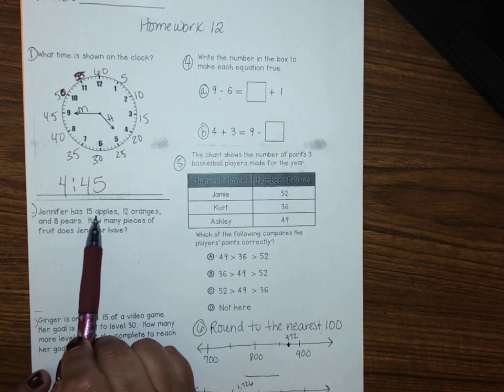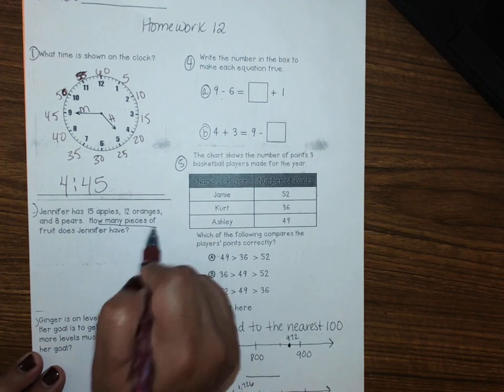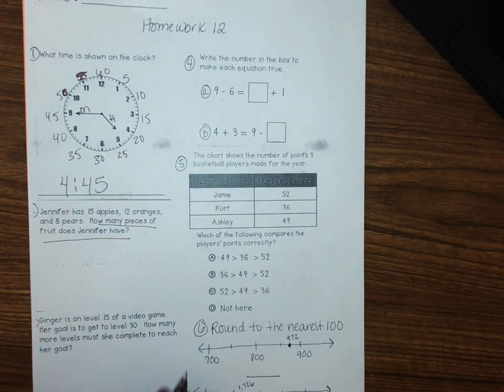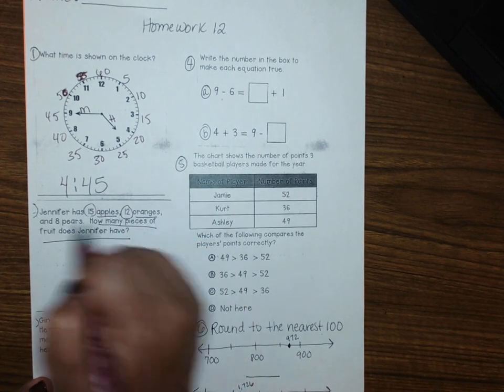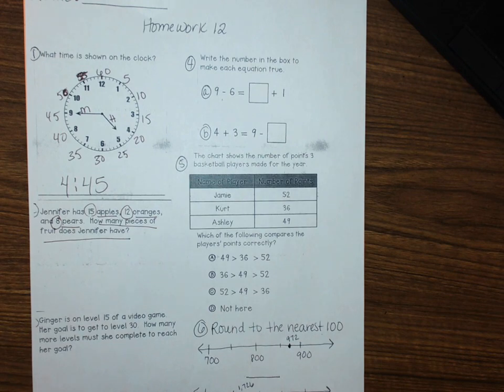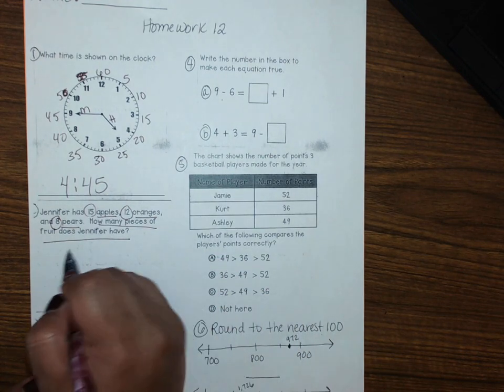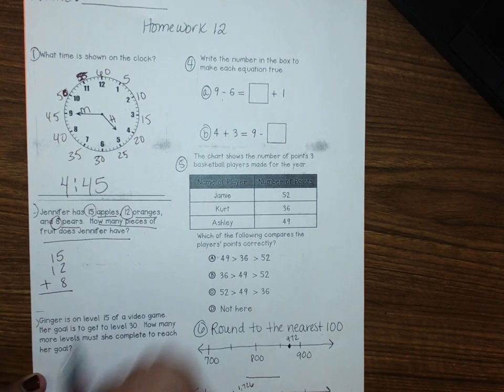Jennifer has 15 apples, 12 oranges, and 8 pears. How many pieces of fruit does Jennifer have? Well, I'm looking for pieces of fruit. She's got 15 apples, 12 oranges, and 8 pears. So I'm going to be adding all of those things, and there's a couple of different ways I can do that. I can go ahead and just say 15, 12, and 8. I'm going to add those together.